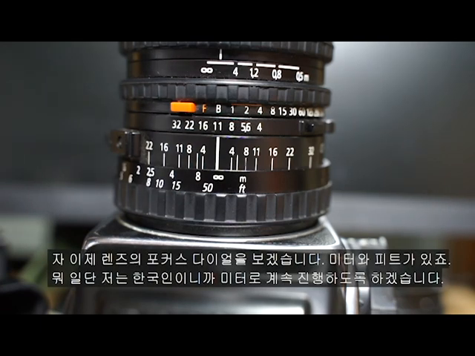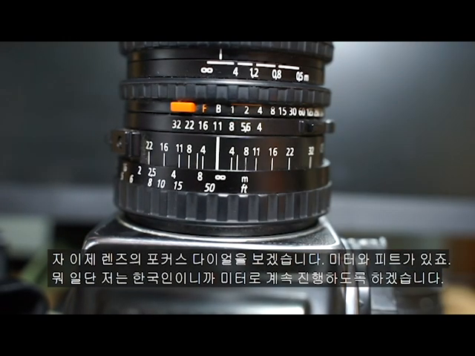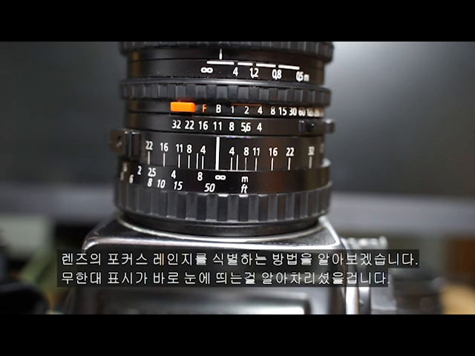Okay, now have a look at the focus gauge on the lens. There are two types of indicators, yes, meter and feet. Because I live in Korea where people only use the meter just like other Asian countries, I'll keep going with meters. Okay, let's figure out how to recognize the focus range with this.